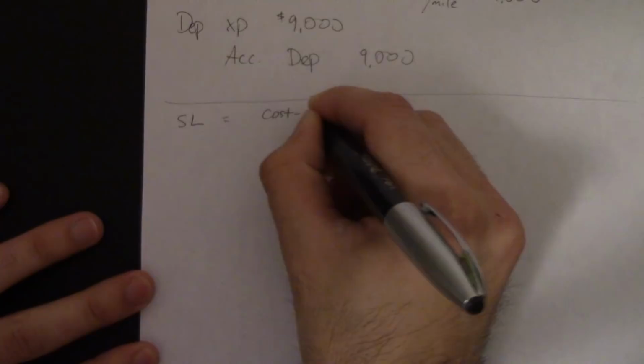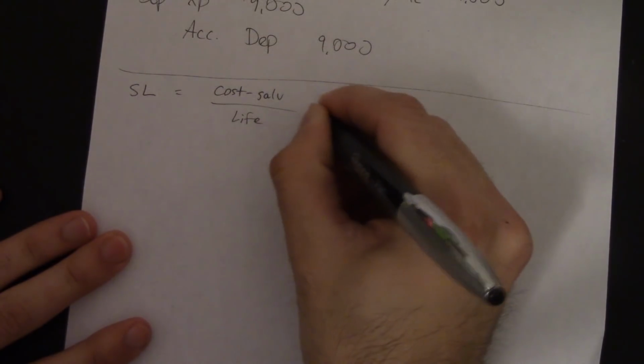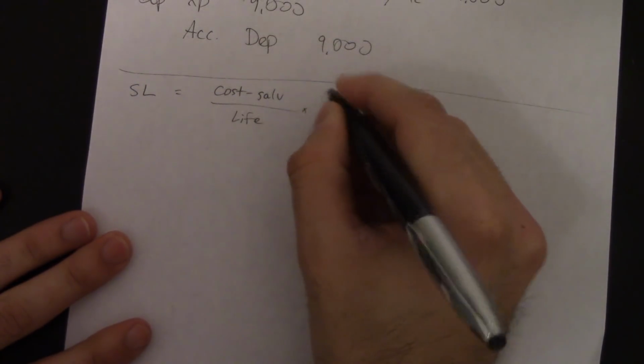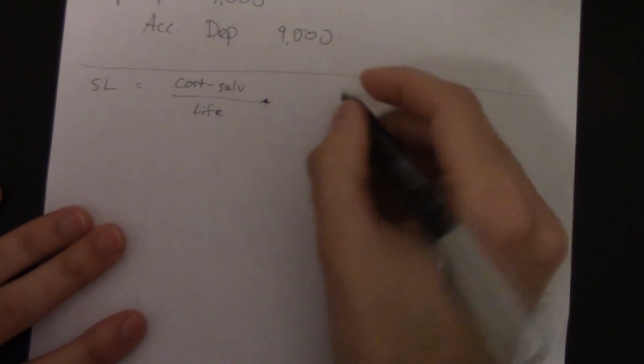Straight line, as we know, is the cost minus the salvage divided by the life. But we're going to multiply it by the portion of the year, and we'll talk about that in a second.